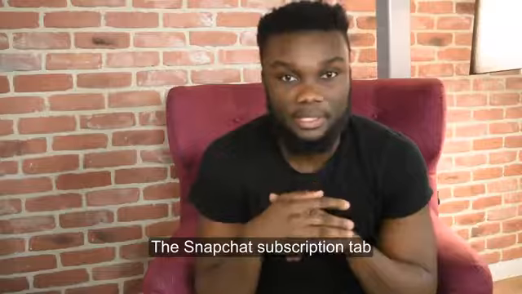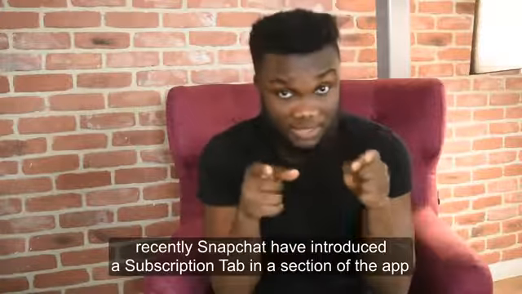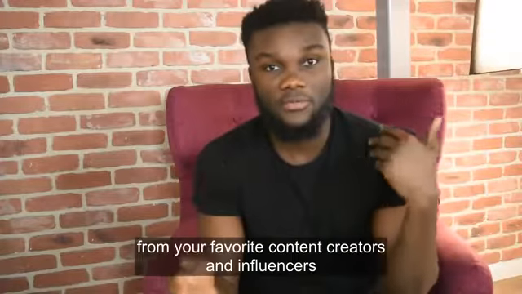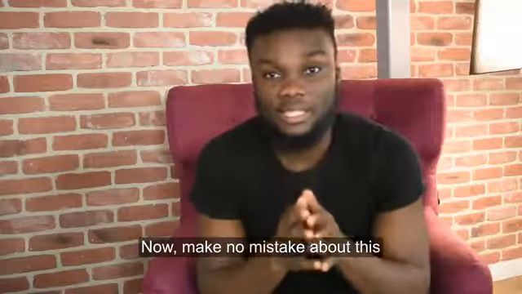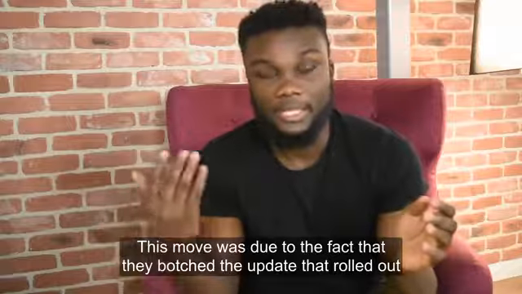So first up, the Snapchat subscription tab. For those who don't know, recently Snapchat introduced a subscriptions tab in a section of the app. This is where you can curate content from your favorite content creators and influencers. Now, make no mistake about this. This move was due to the fact that they botched the update that rolled out.